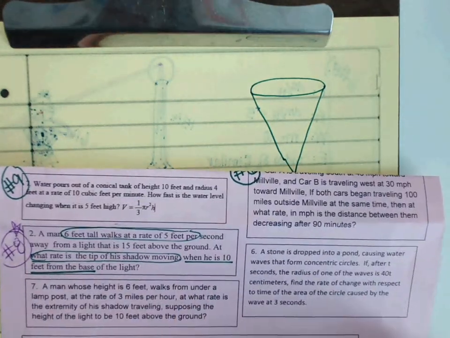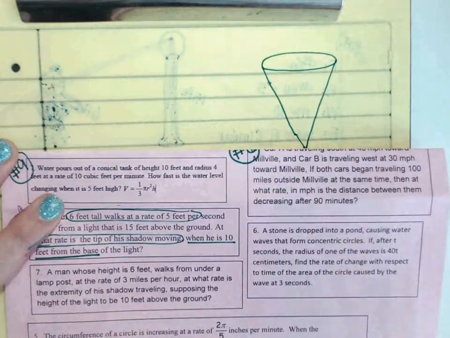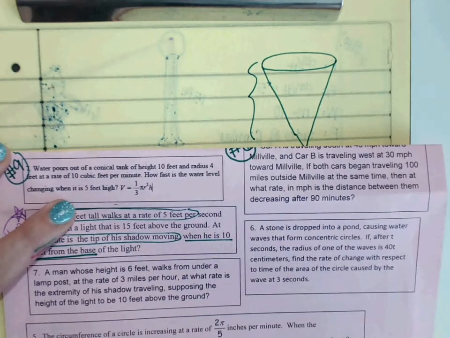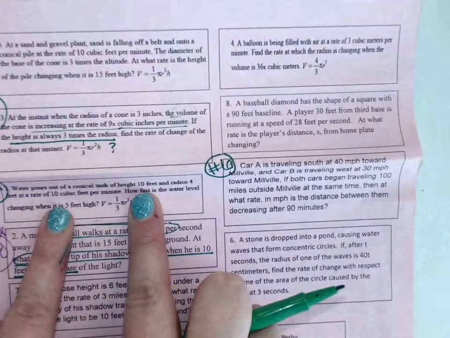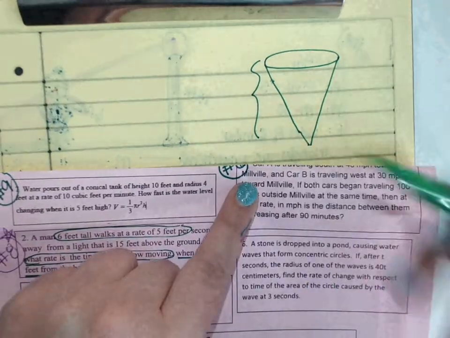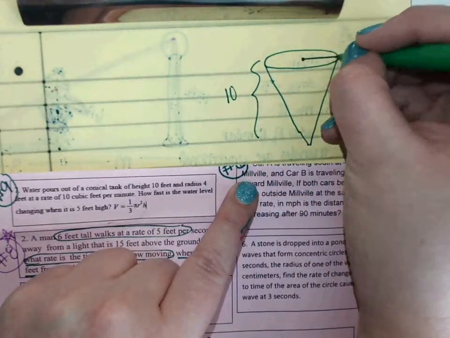Now, what does it tell me about the dimensions of the snow cone, or the tank or whatever? What's the height? What question is that? This one? Oh, number 9? Okay, good. So my height is 10. And then what's my radius? 4.